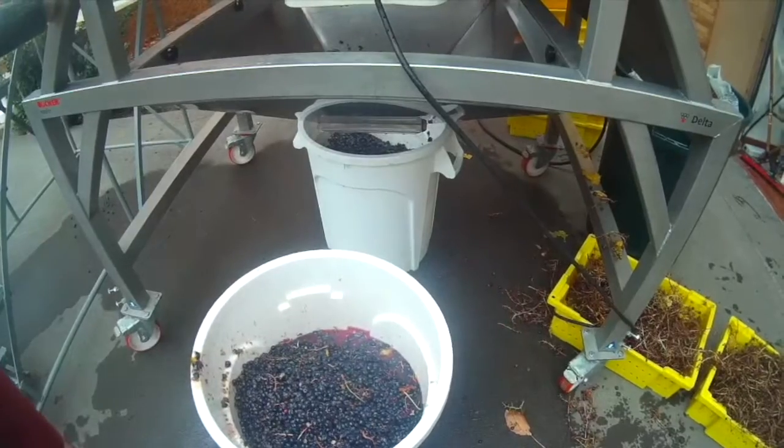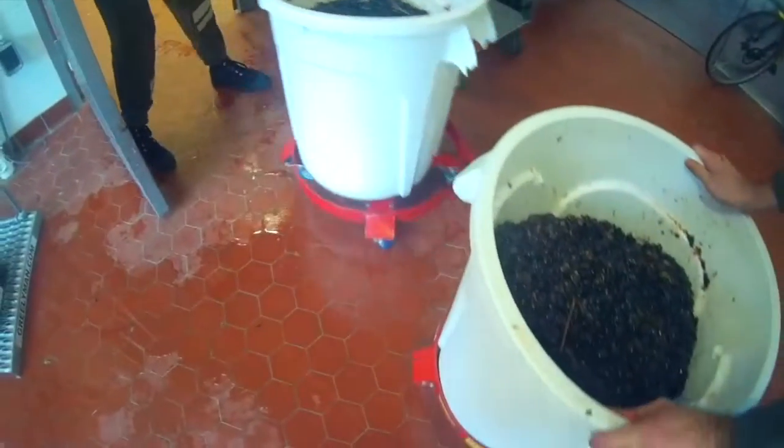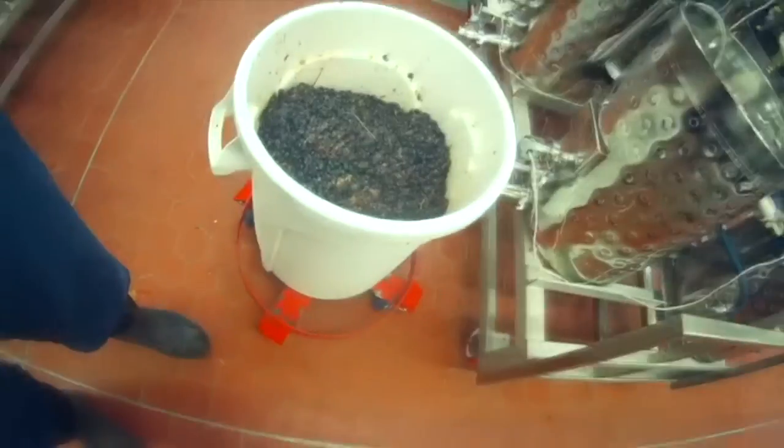so that the stems and leaves were removed and juice was released. Then we transferred our grapes to tanks directly.